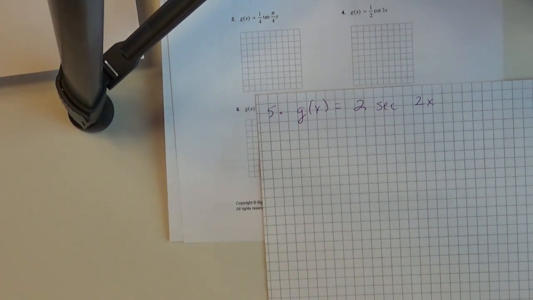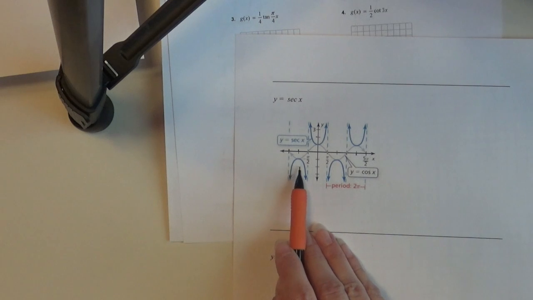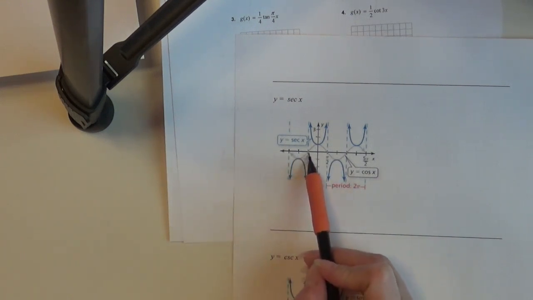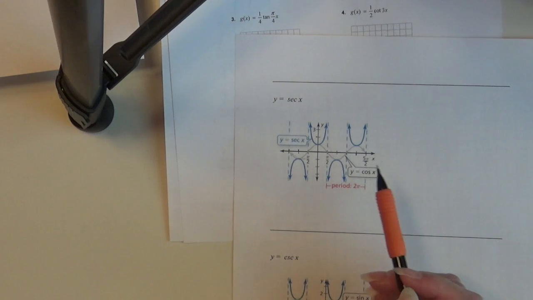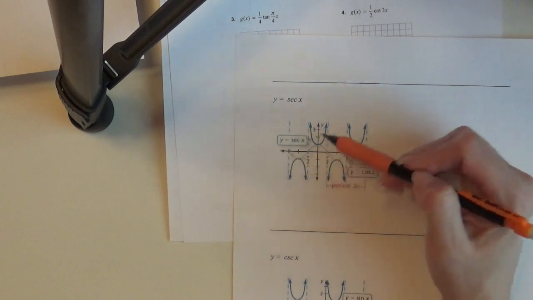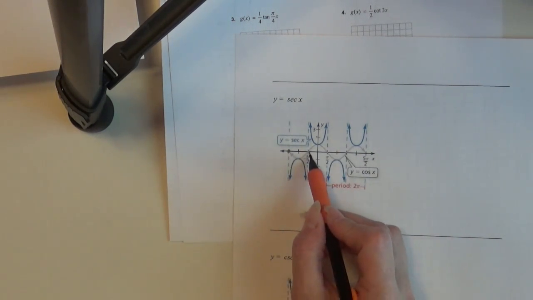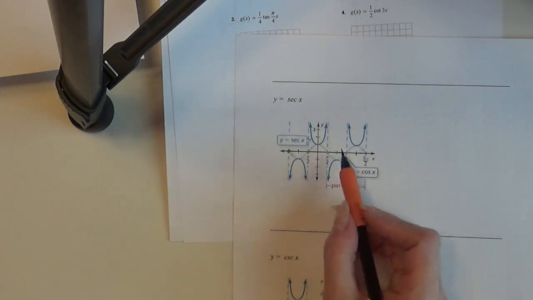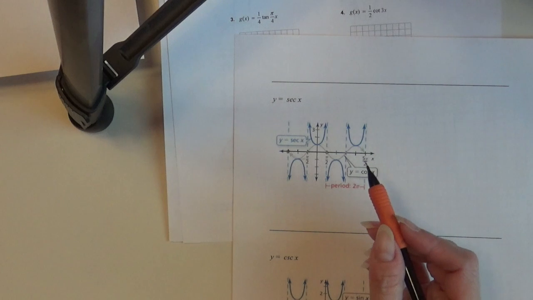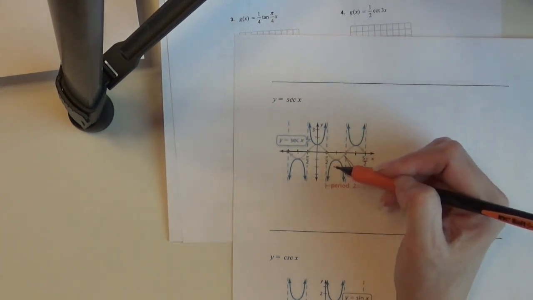What's going to happen with these, if you look at this, secant is 1 over cosine. If you look at the gray on your paper, this gray is cosine x. Secant is going to have vertical asymptotes every time cosine has an x-intercept. So your original cosine function has an x-intercept at negative pi over 2. It has one at positive pi over 2. Every time it has an x-intercept, because it's the reciprocal, that puts 0 in your denominator and creates a vertical asymptote for the secant function.